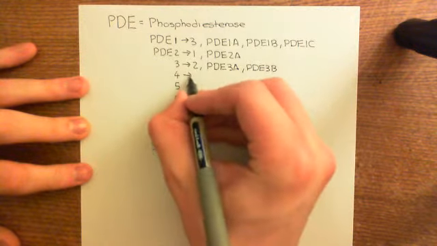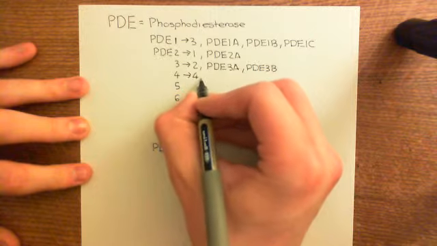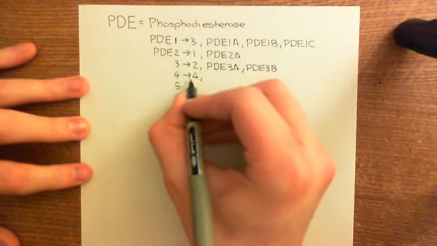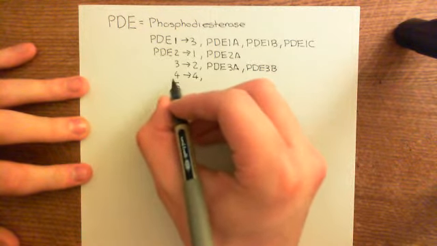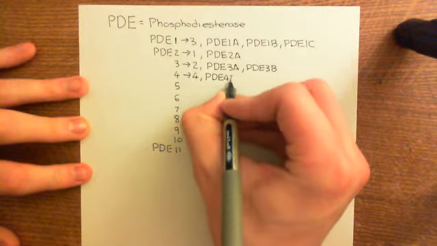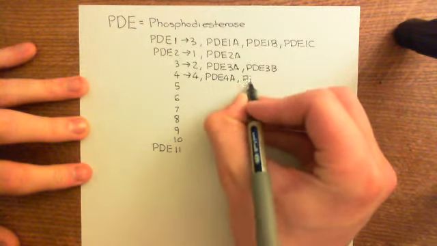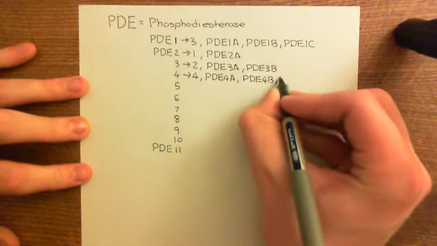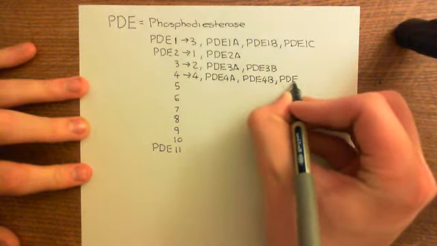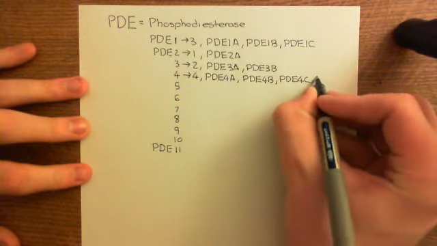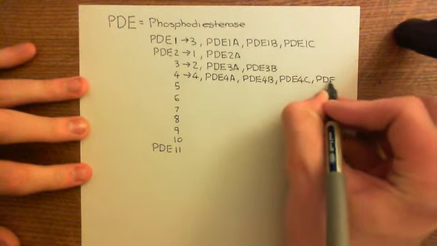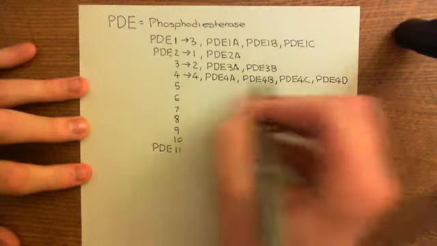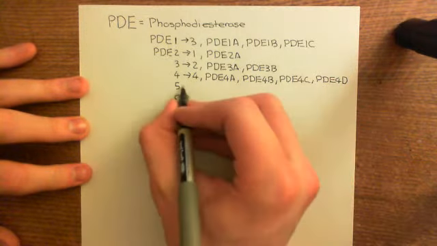In the fourth family, there are 4 genes, and the fourth family is going to be extremely important in asthma. So there is phosphodiesterase 4A, phosphodiesterase 4B, phosphodiesterase 4C, and finally phosphodiesterase 4D. If there's one family to memorize, it's this one, family 4.